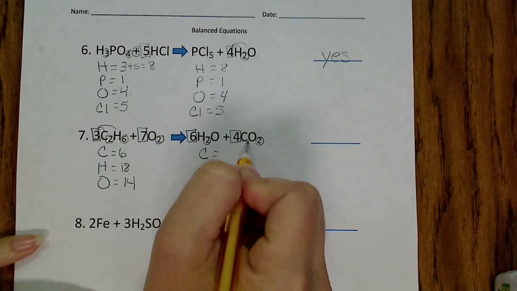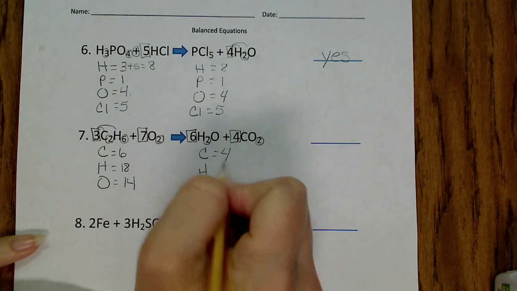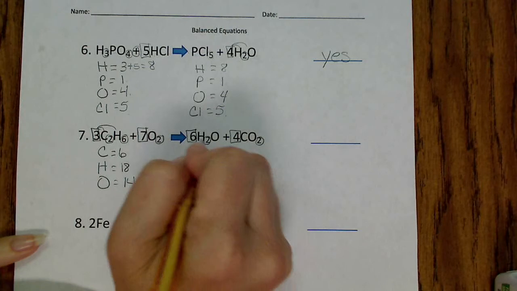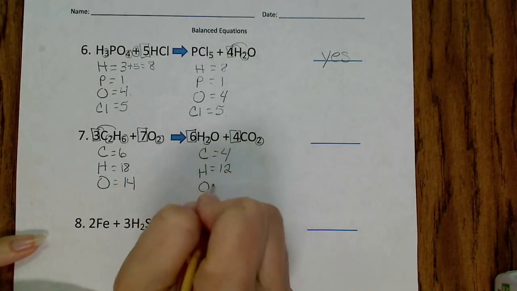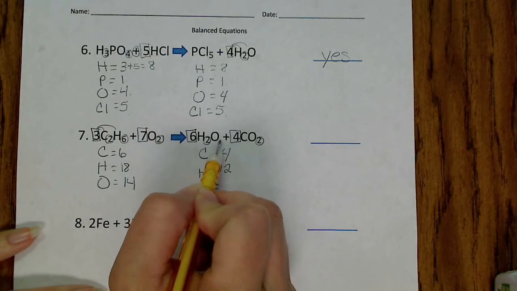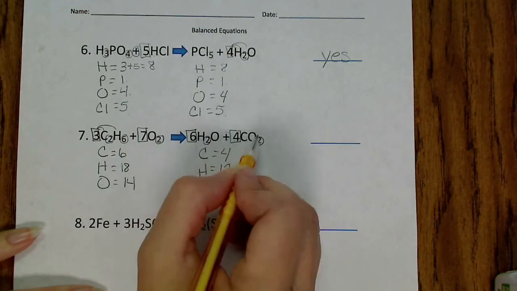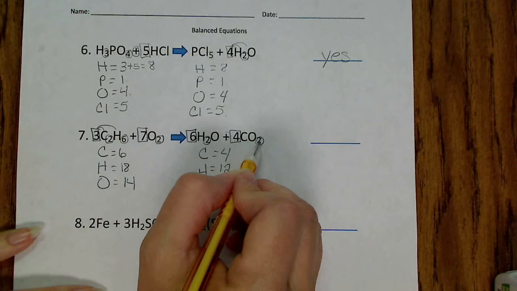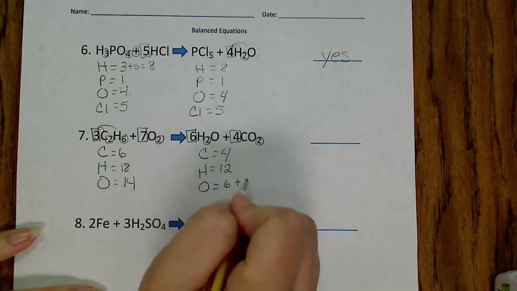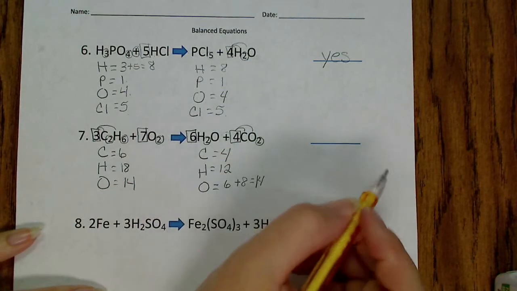For carbon, I have no subscript, but I have a coefficient of 4, so therefore I have 4. For hydrogen, I have a subscript of 2 and a coefficient of 6. Therefore, I have 2 times 6 equals 12. And for oxygen, on this one I have no subscript, so it's 1, but I have a coefficient of 6, so that's 6. Plus, my sign right here, these oxygens, I have a subscript of 2 and a coefficient of 4, so it's 2 times 4 is 8. 6 plus 8 is 14. Remember, these go all the way across.